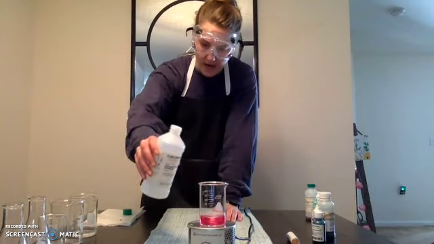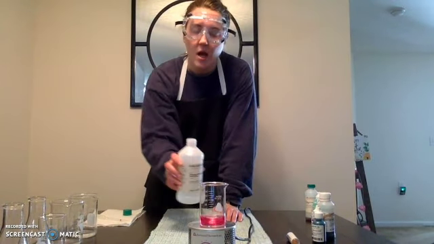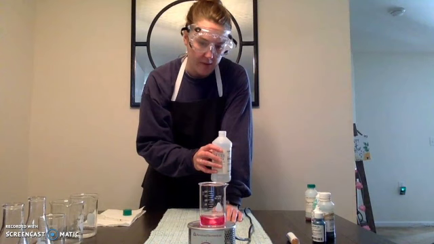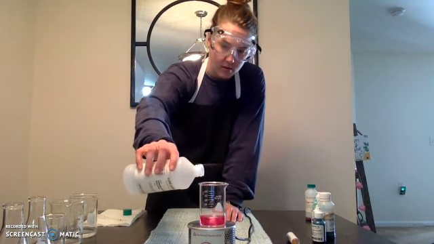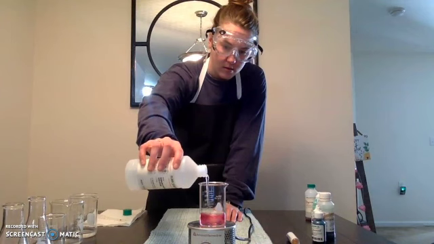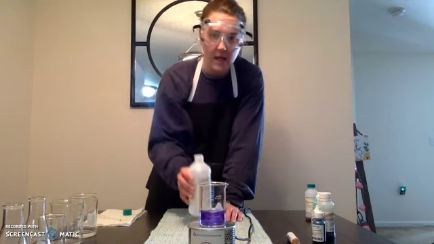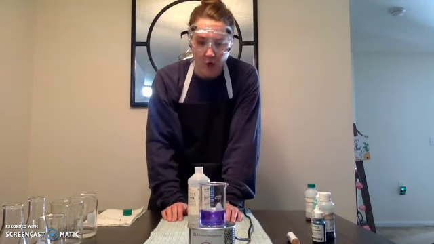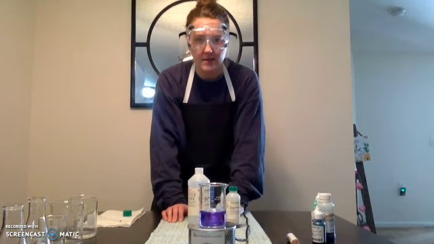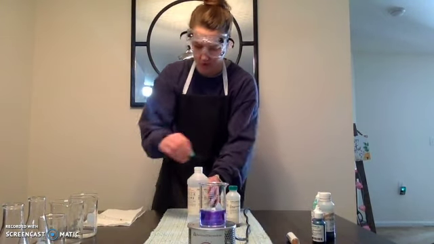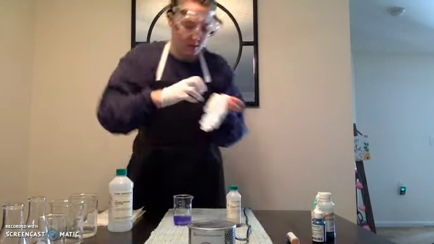For the sake of time, I'll just dump some in here. For a good titration, you would either pipette the base in there or you would use a burette. And now you see it's this nice purple color when it is a basic solution. So that is Thymol Blue. That is on your table N. So that's one of our indicators that we have.